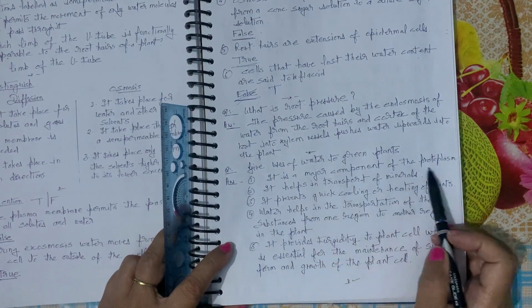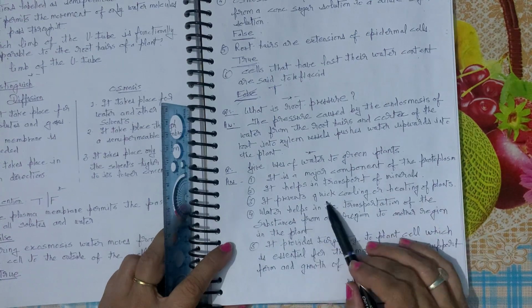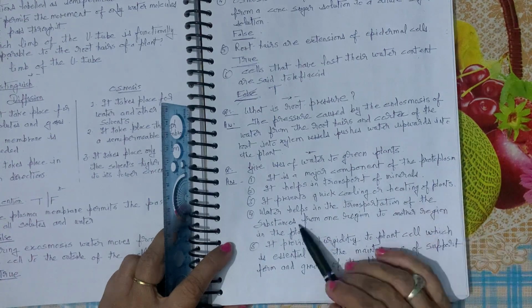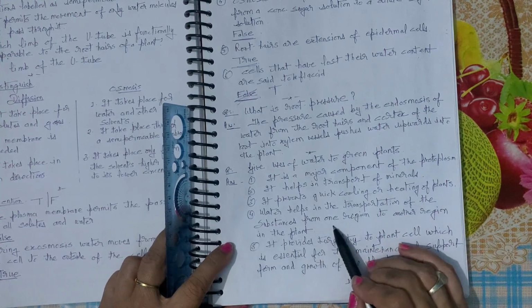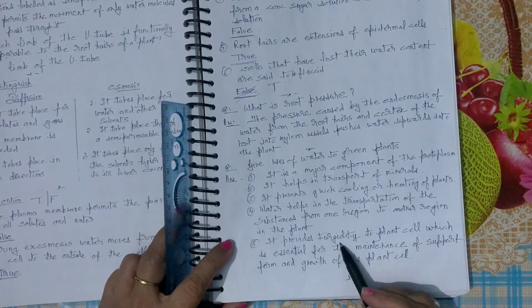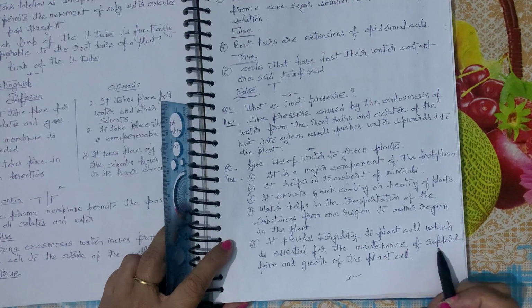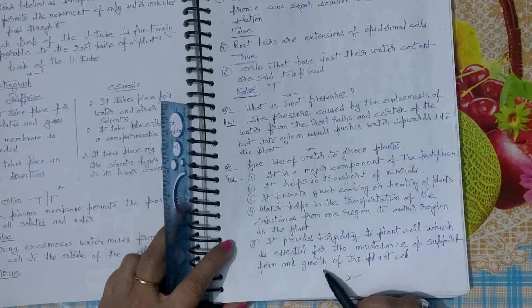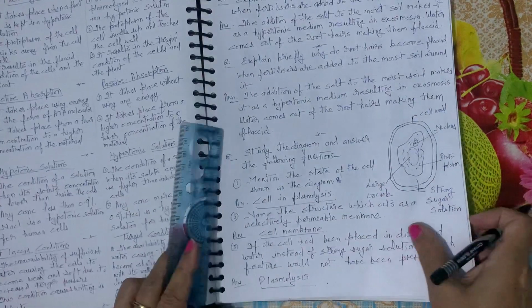Give uses of water to the green plants. First, it is a major component of the protoplasm. It helps in transport of minerals. It prevents quick cooling or heating of the plants. Water helps in the transportation of substances from one region to another in the plant, and it provides turgidity to plant cells, which is essential for the maintenance of support, form and growth of the plant cell.